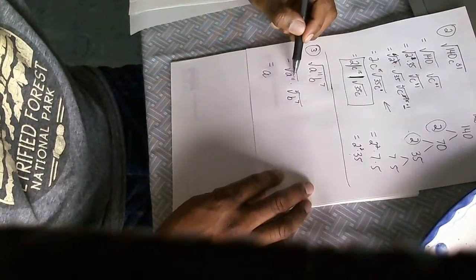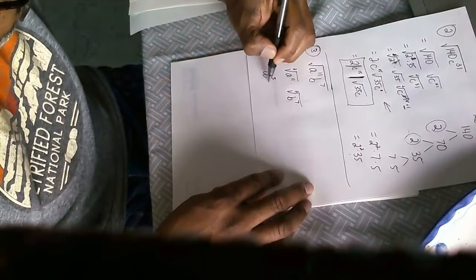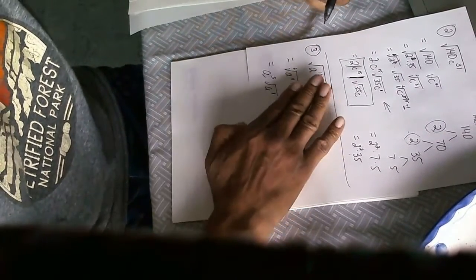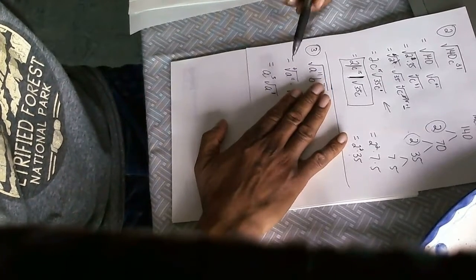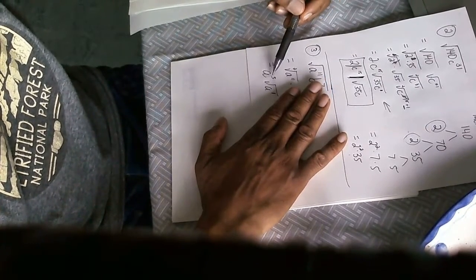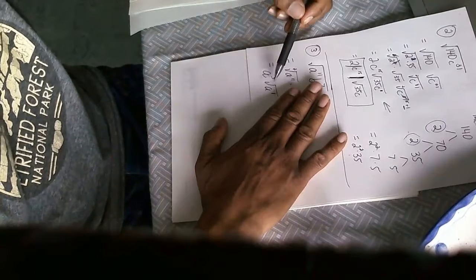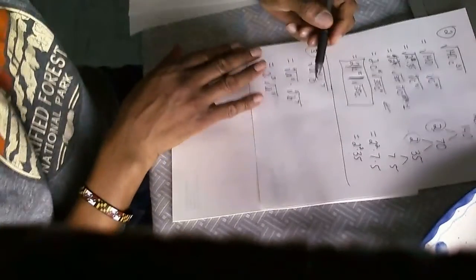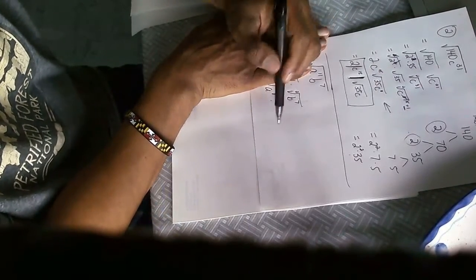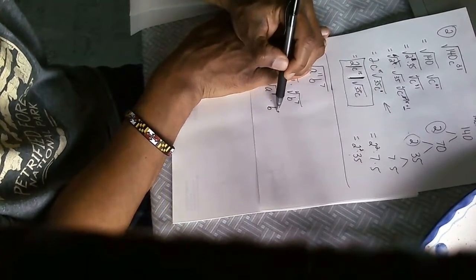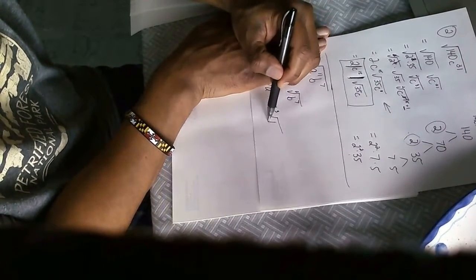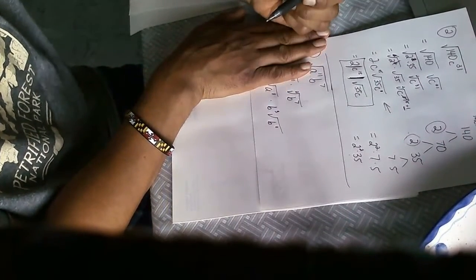2 goes into 11 5 times. There's 1 left over. So just the a by itself. 2 into 11 5 times comes out of the radical. 1 left over stays in the radical. And now let's do the same thing for the b variable. 2 goes into 7 3 times. B to the 3rd comes out of the radical. And what's left over? 1 is left over.